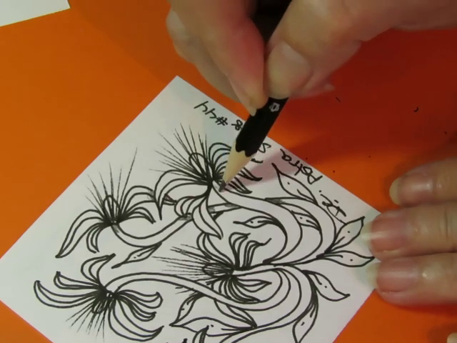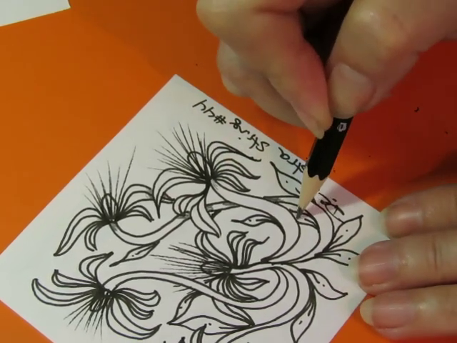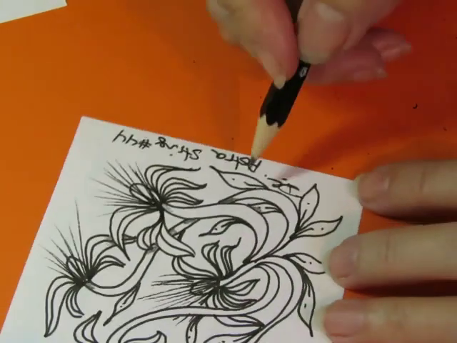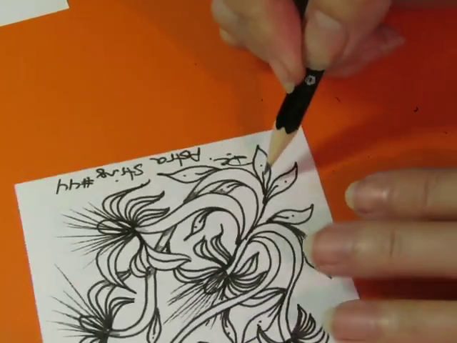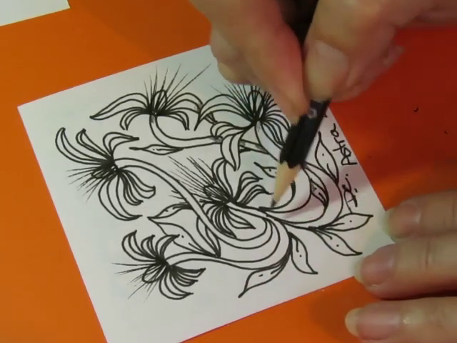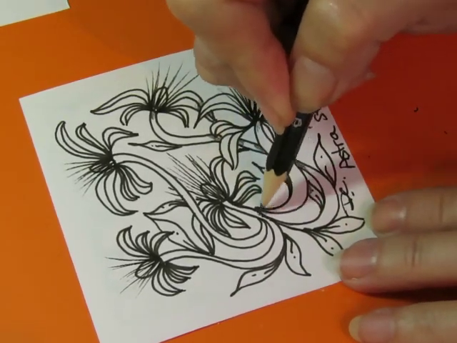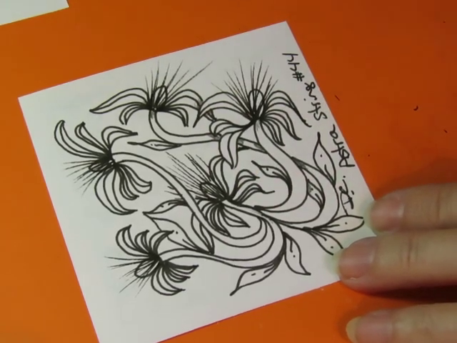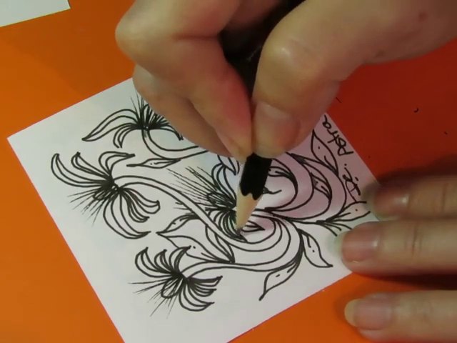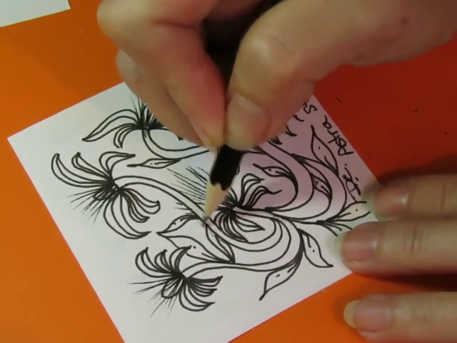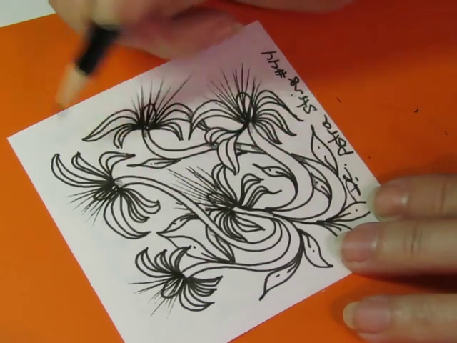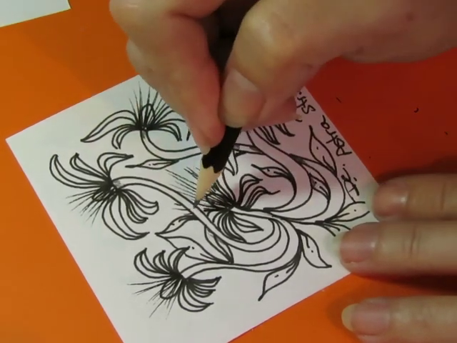My supplies are always listed in the description box below the video or next to it, however it looks on a mobile device, tablet, or phone. On the computer, you would just click on See More underneath the video, and there's a whole description box in there with my supplies and disclaimers and all of that sort of thing.